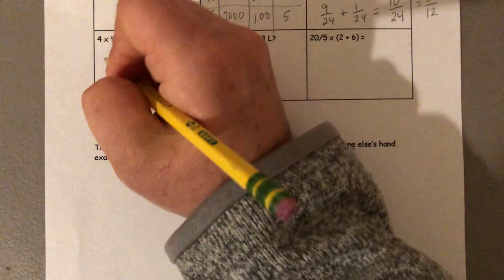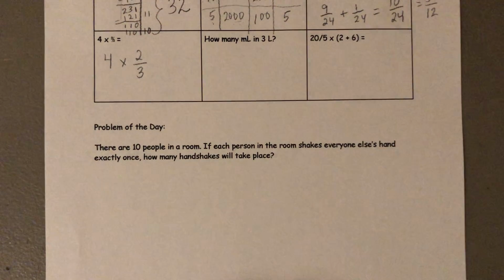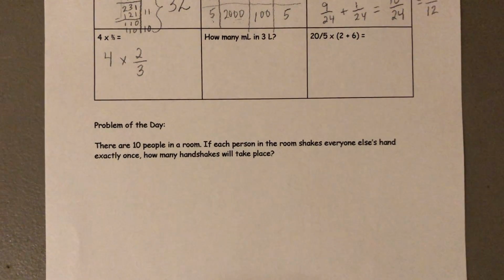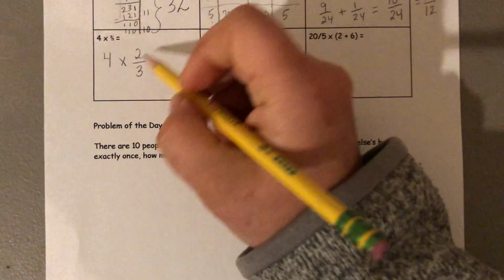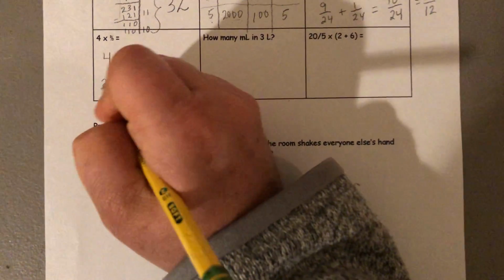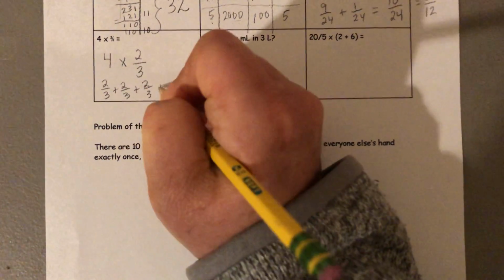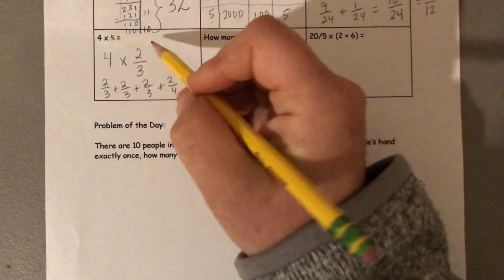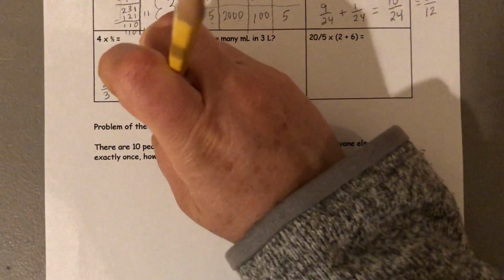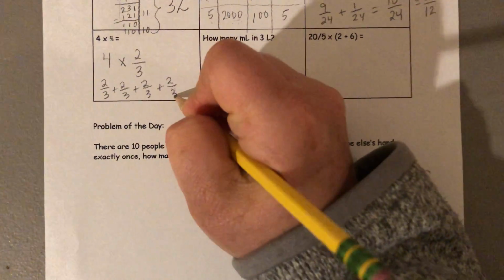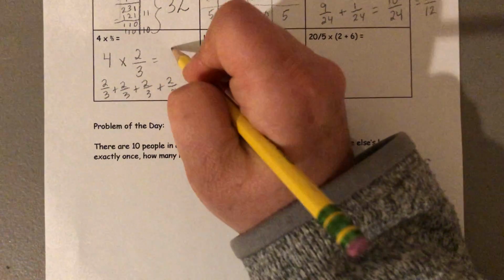Okay, 4 times 2/3. So, there's a lot of different ways you could do this, but one way to do it is to add up 2/3 4 times. Right? That's what that means. 4 times 2/3 means make 4 copies of 2/3. So if I add up 4 copies of 2/3, I get 2, 4, 6, 8/3.